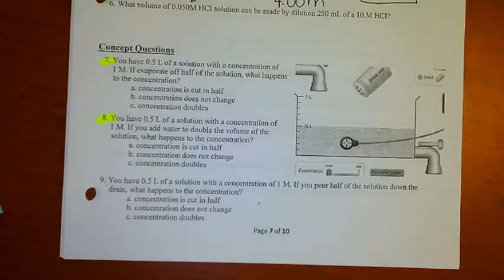Alright, number 7, 8, and 9 are more conceptual type questions, and so you just have to kind of think about it. So number 7 says you have 0.5 liters of a solution with a concentration of 1. If I evaporate off half of the solution, what happens to the concentration?